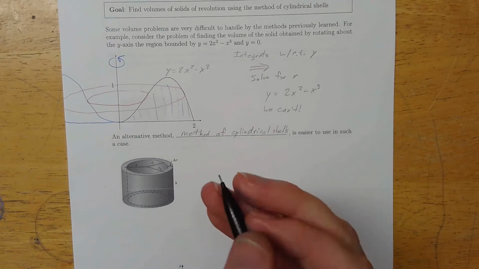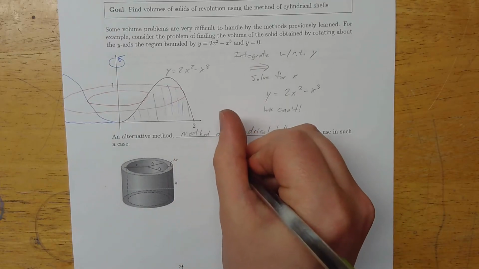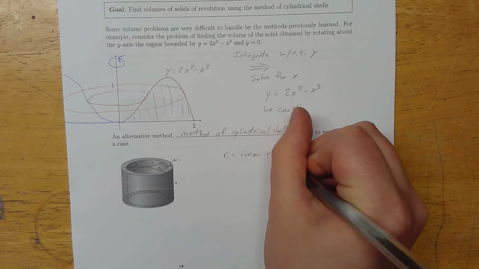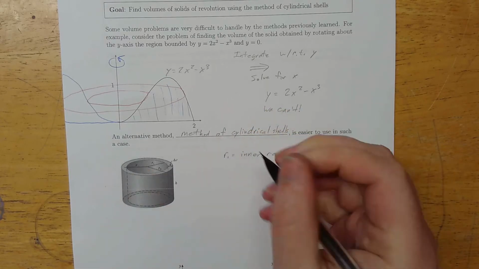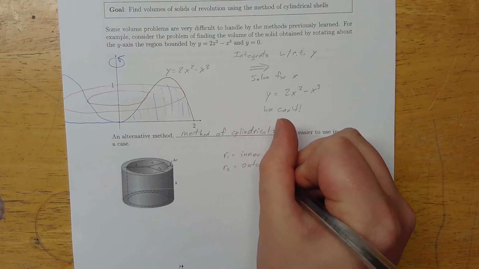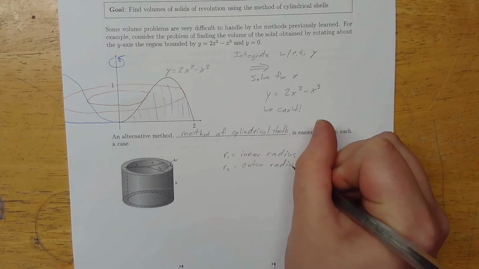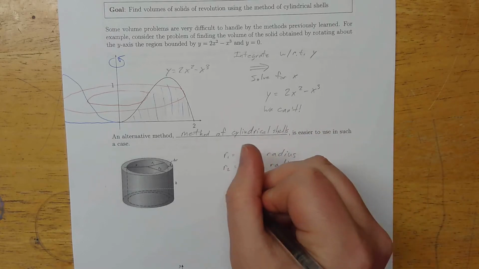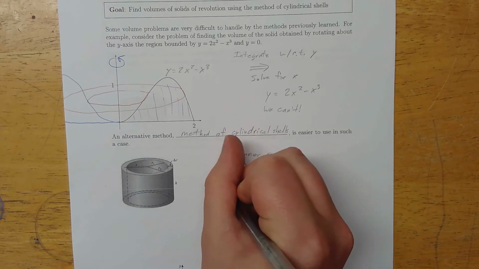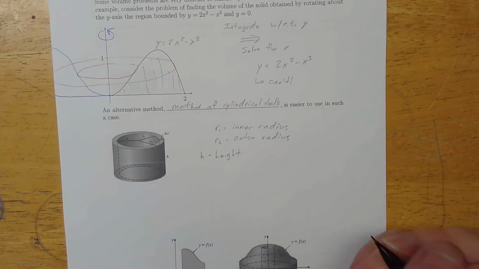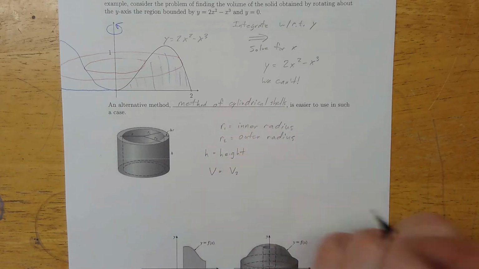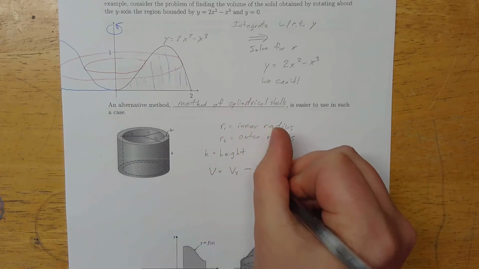Well, one of the things we can do is look at having an inner radius R1 in this picture. R2 here is the outer radius. It's got a height of h. And so if you want the volume here, you'll take V2, which involves radius 2, minus V1.